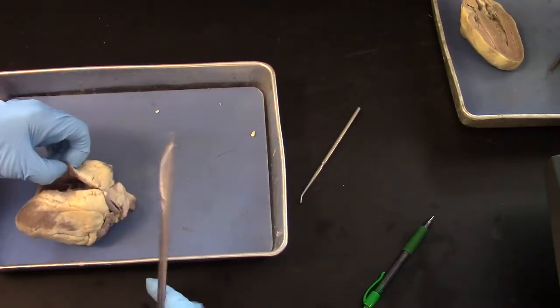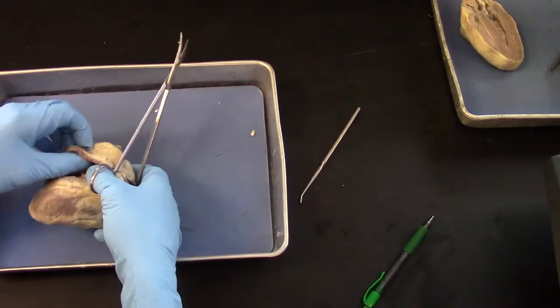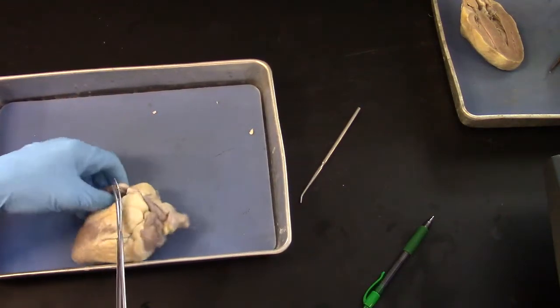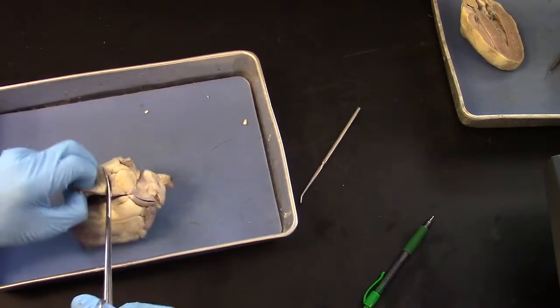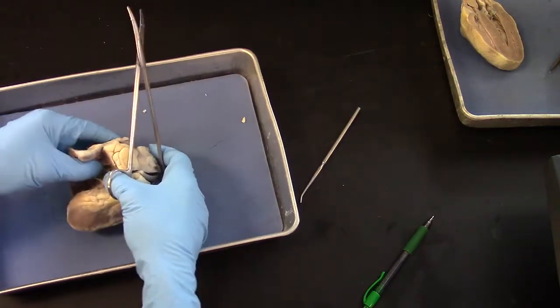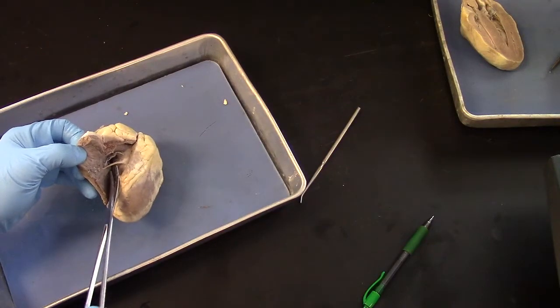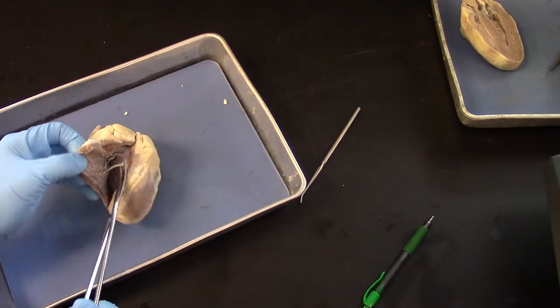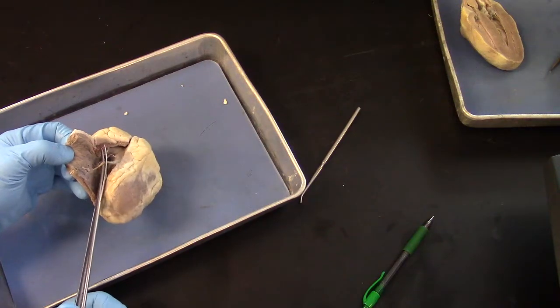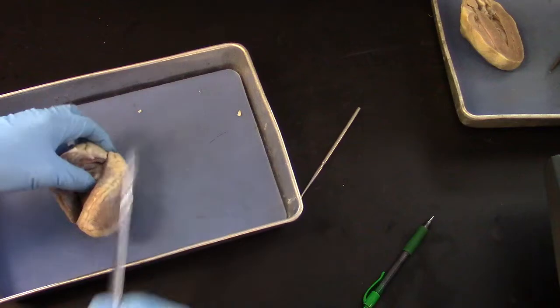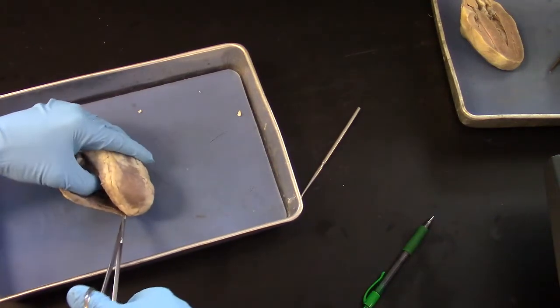And then I'm going to cut through part of the right atrium. There are these little moderator bands of muscle in between. This is not the chordae tendineae, it's just a band of muscle. Cut that. And then I'm going to go up the other side.